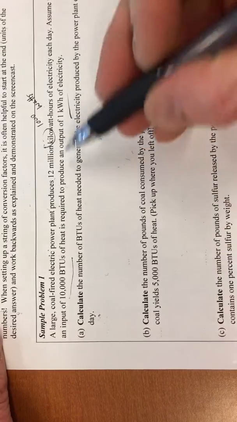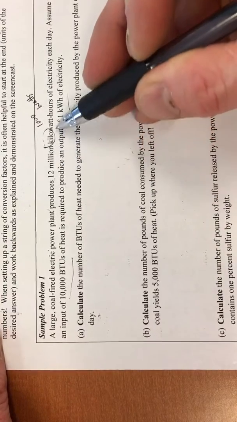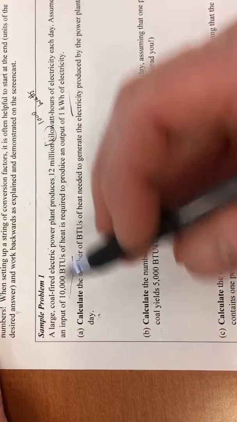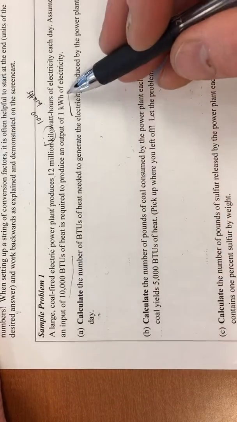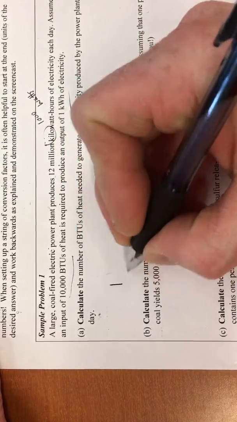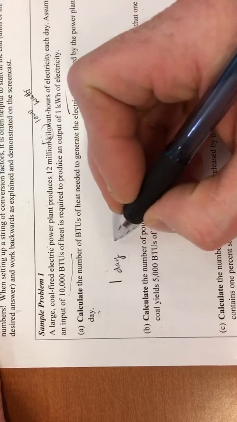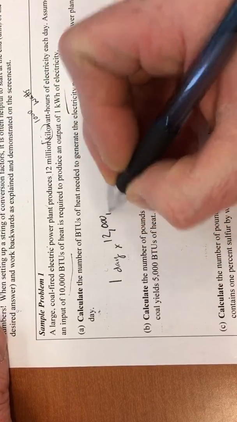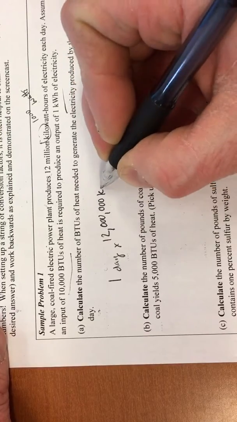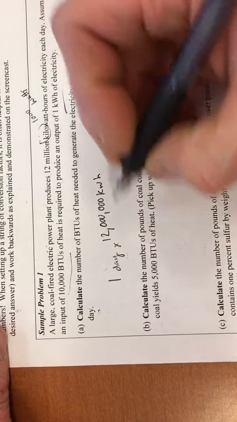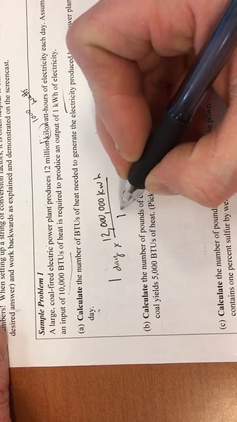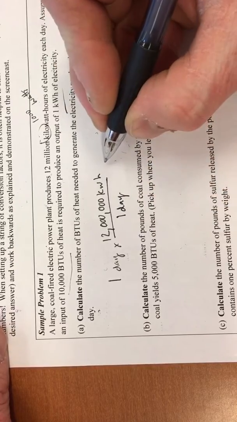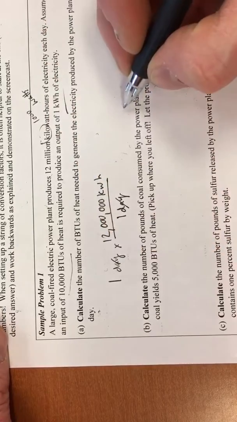Okay, so when we're writing that out, we know a few knowns. 12 million kilowatts is produced each day and 10,000 BTUs per kilowatt. So it's literally in one day we produce 12 million kilowatt hours per one day. And we know days are going to cancel.